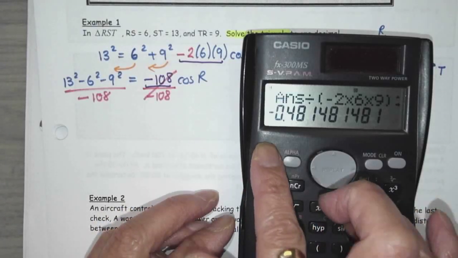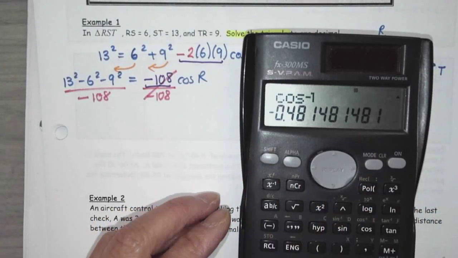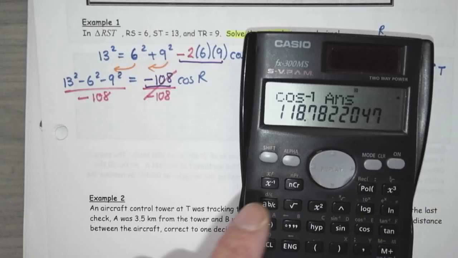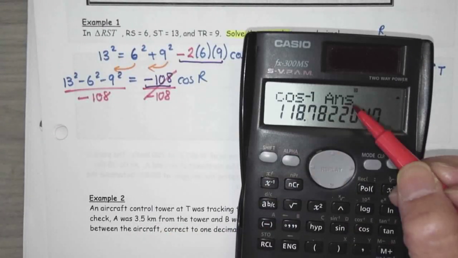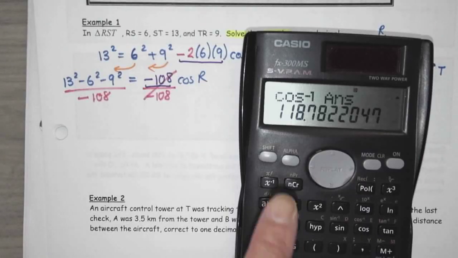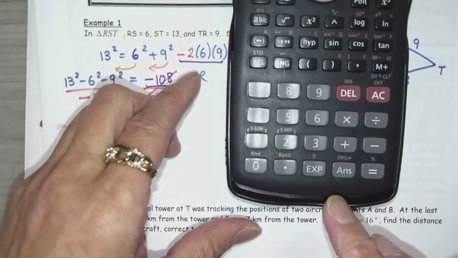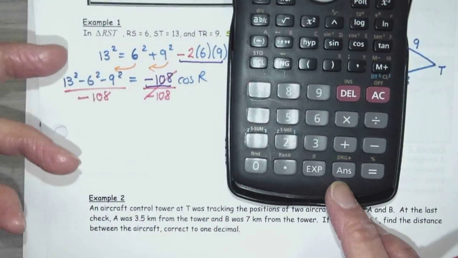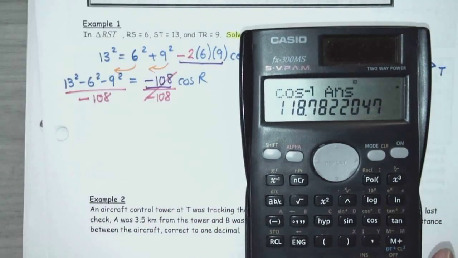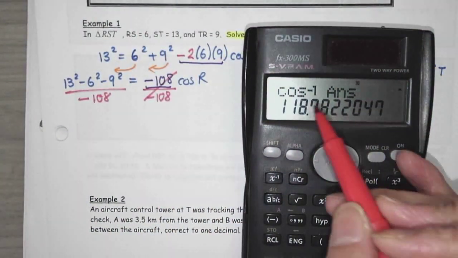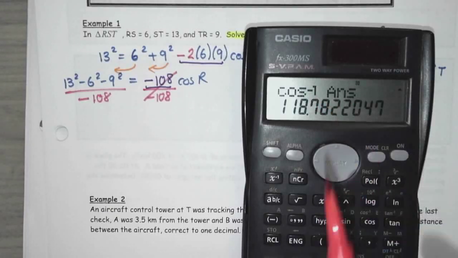Then I go shift cos, and if you press equals, it grabs your last answer. So it's telling you, I grabbed your last answer and I took the inverse of that. So you don't have to press answer and put it there. You can, but also the calculator is programmed to grab your last answer when you press equals. For trig stuff, it always does that. So this is going to be 118. So that means I only had to round one time.